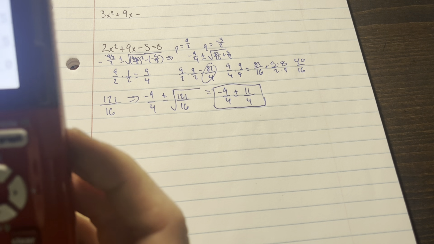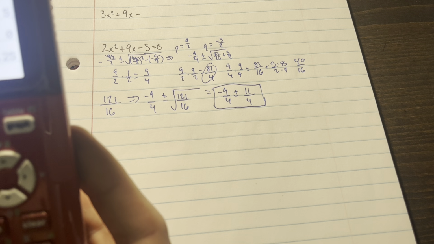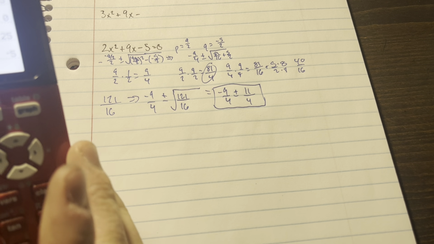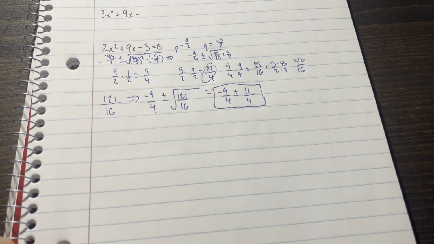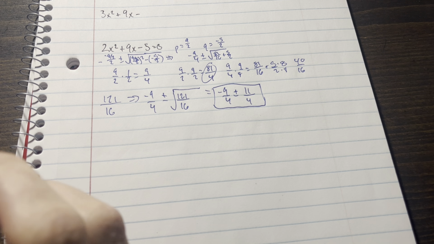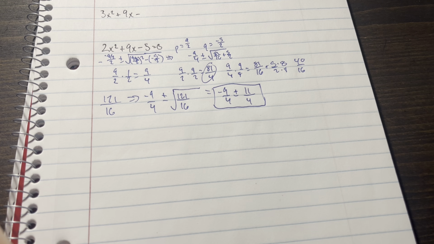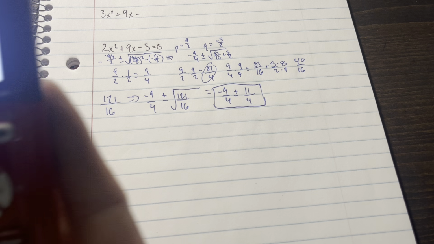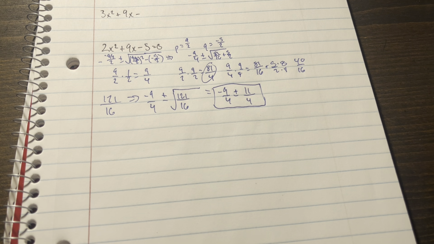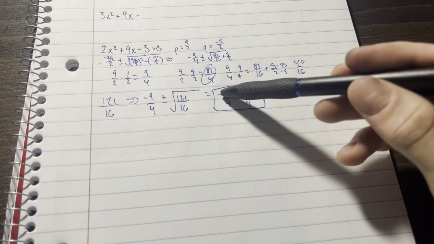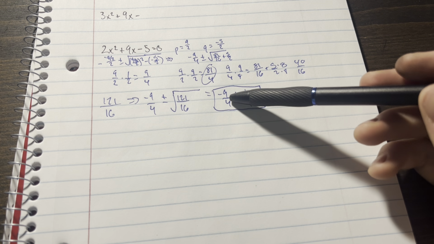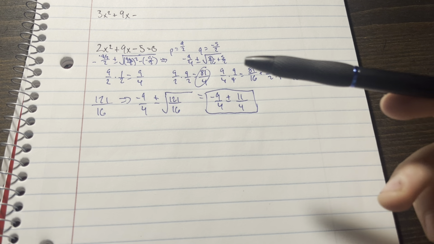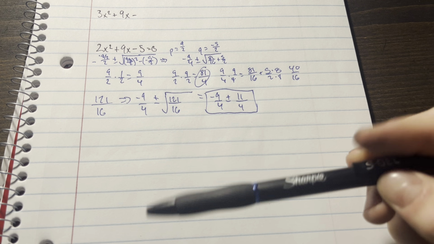And now we'll do negative 9 divided by 4 minus 11 divided by 4, which is just equal to negative 5. And I would plug that in. Negative 5 squared is 25. 25 times 2 is 50. 9 times negative 5 is negative 45, and negative 45 plus 50 is just positive 5, and then 5 minus 5 is equal to 0. So that's your answer. These two solutions are both correct, and that's how you find it with a very simple and easy formula that is not the quadratic formula if you don't feel like memorizing it.